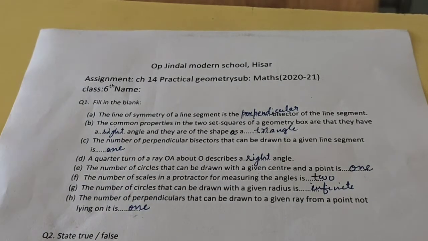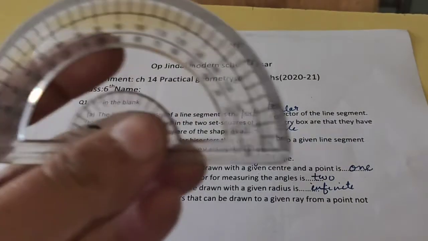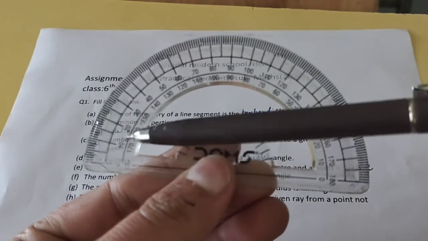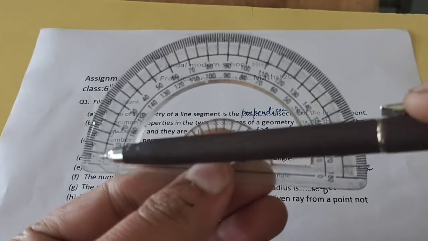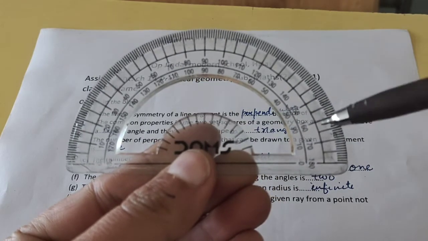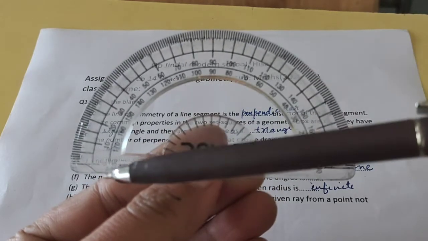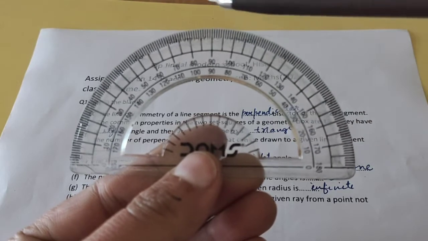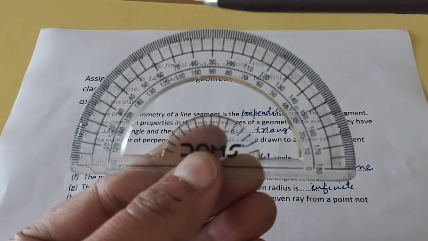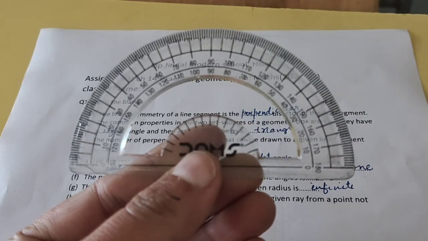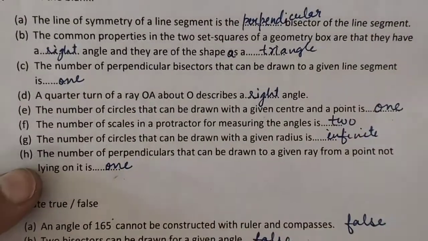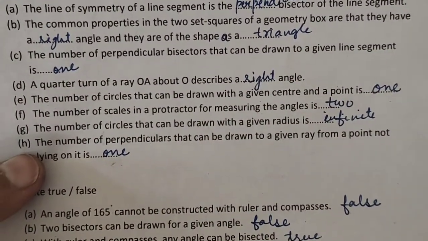Now the F part: the number of scales in a protractor for measuring angles. Now this is the protractor. How many scales are present here? One scale starts from 0 here and ends at 180 here. The second scale just below it starts from 0 on this side and ends at 180 here. So the total scales present on the protractor to measure angles are 2.